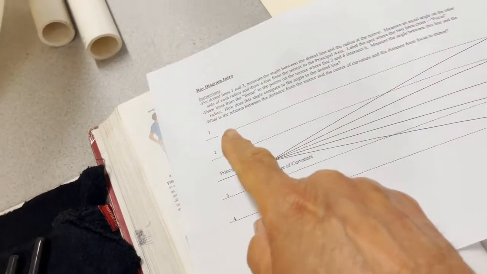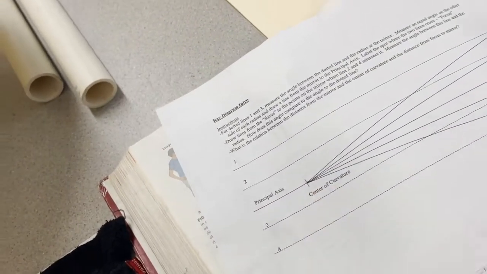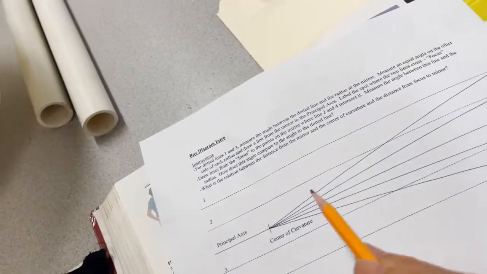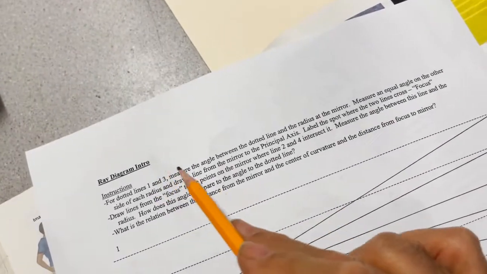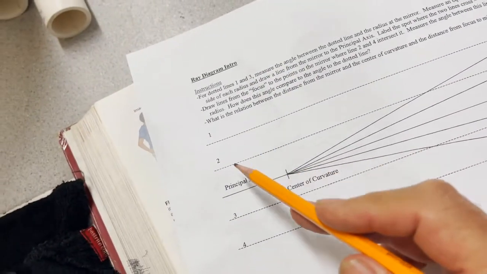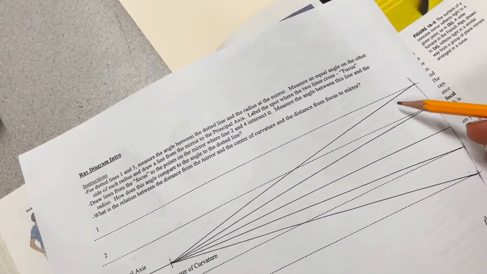You've got parallel rays coming into the mirror. Here's the center of curvature. This is the center of curvature right here. That's like the center of the sphere. And you're going to measure, well, first, read carefully. You've got ray 1, 2, 3, and 4. And you're going to be measuring angles on one side and then measuring the other and drawing lines.